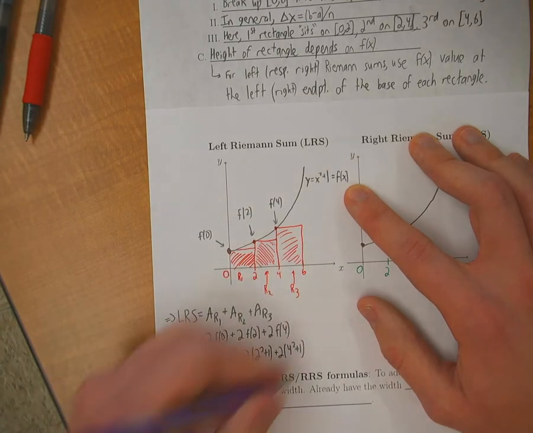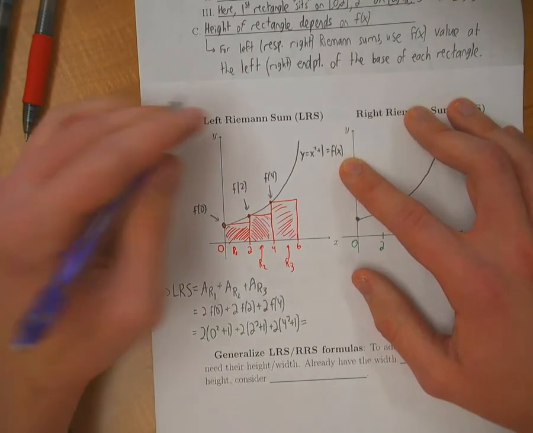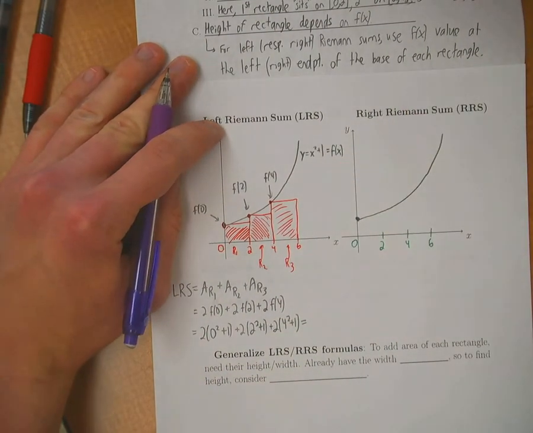If we go ahead and clean this up a bit and simplify as much as we can, what numeric value do we get out of this?